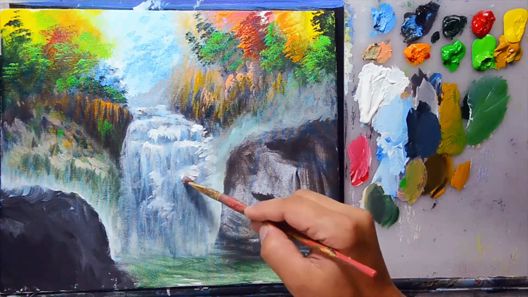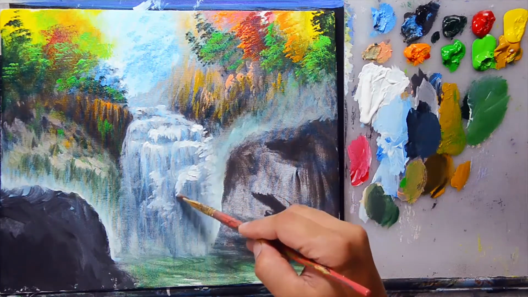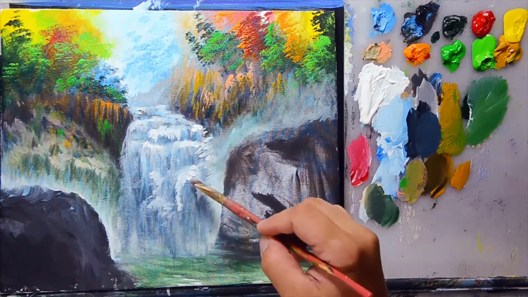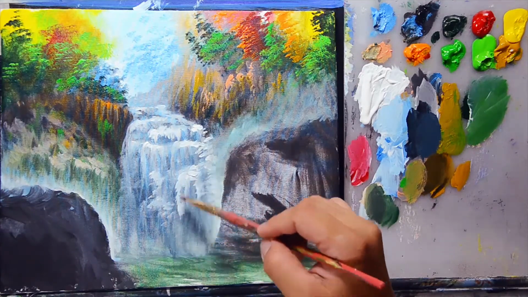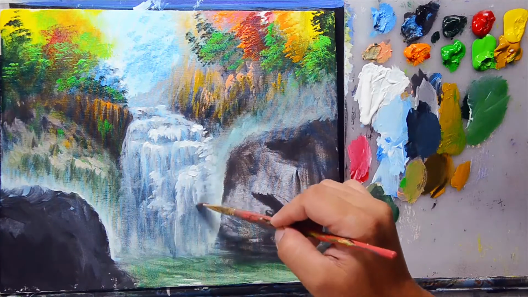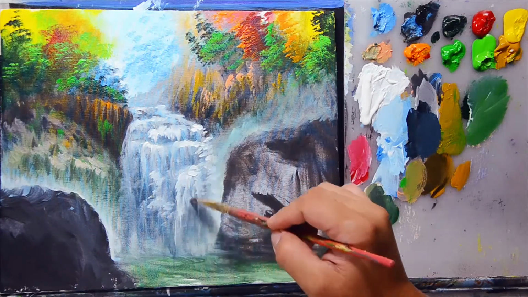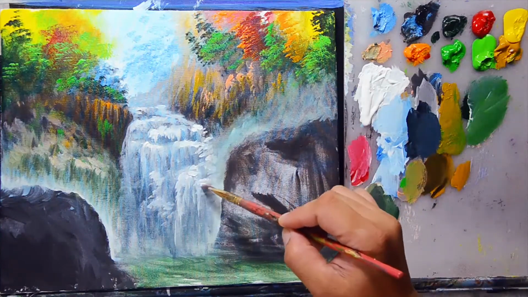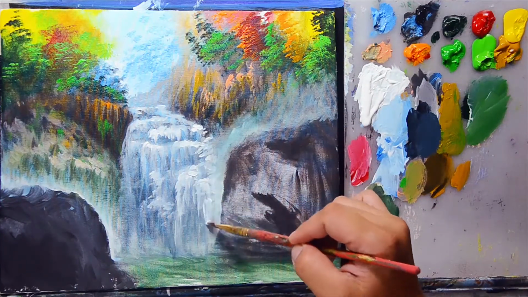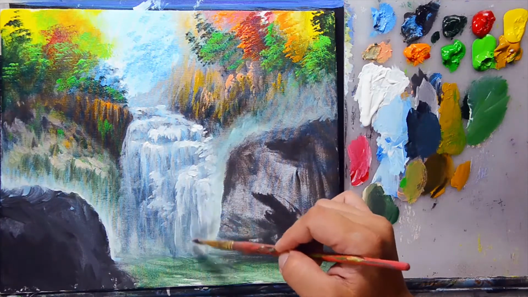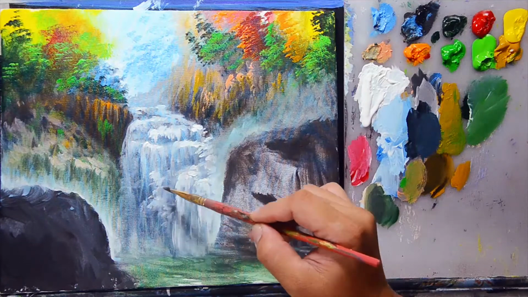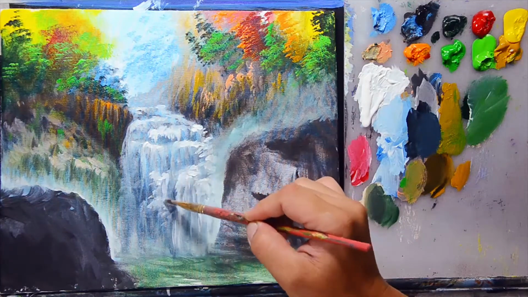Just continue adding with this titanium white for my falling water here. It's very easy to create this one if you follow what I'm doing with my brush strokes. And there, very nice falling water here, or the waterfalls.